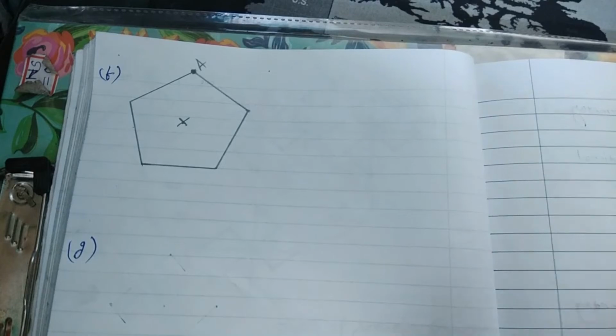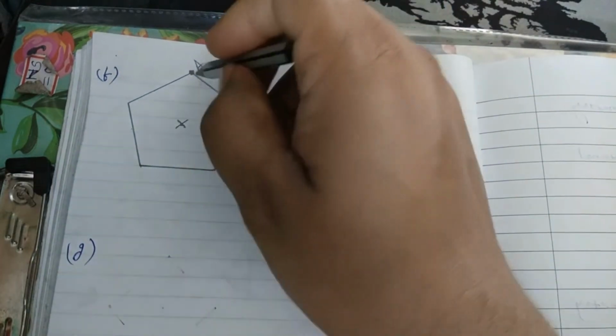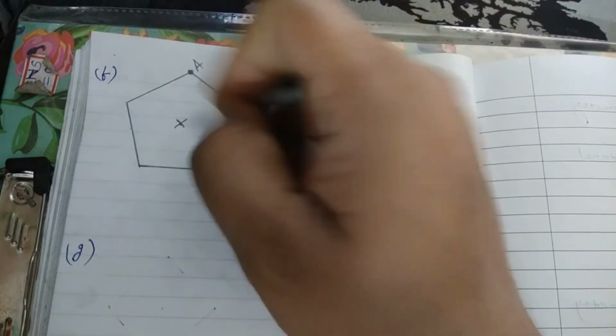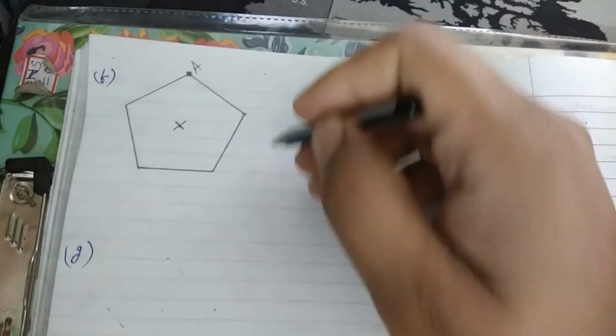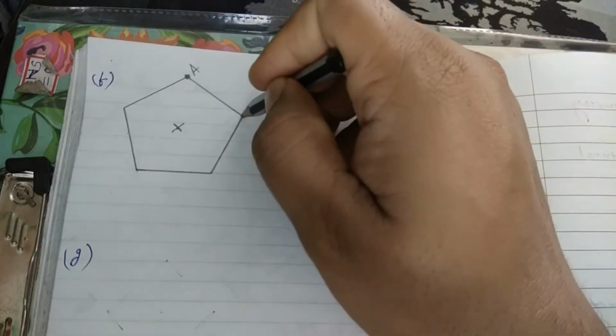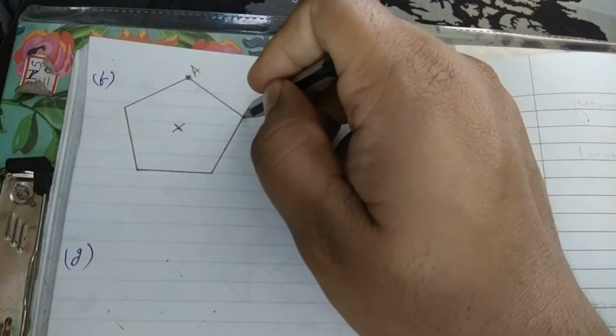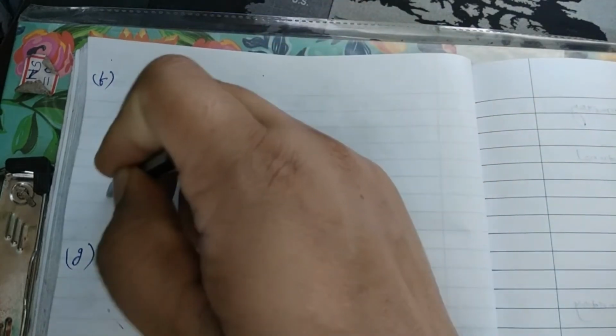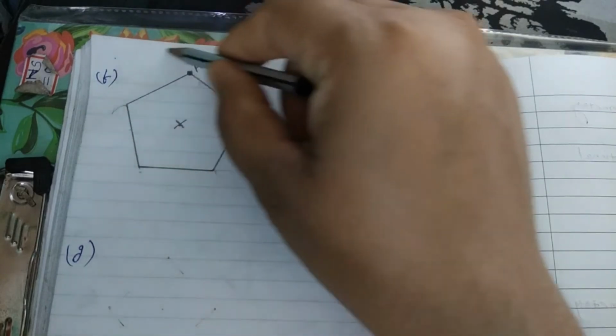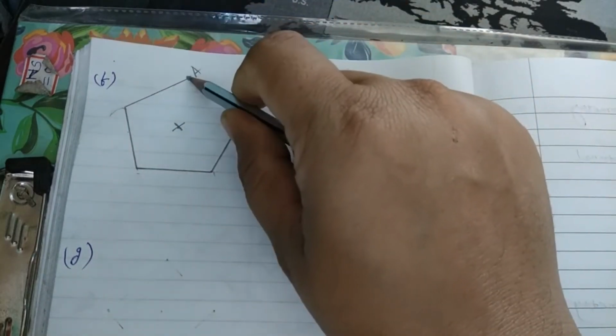Here in the center of the pentagon, that is the intersection point of the diagonals, is the center of rotation. From that we have to rotate such that A comes here. Again we rotate so A comes here, again, and again, and again we rotate so that A comes to its original position.